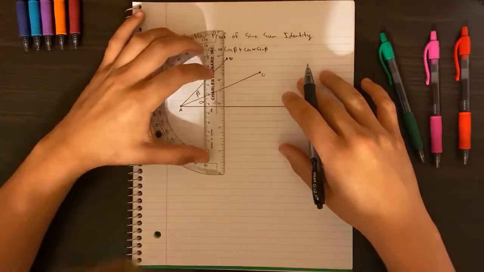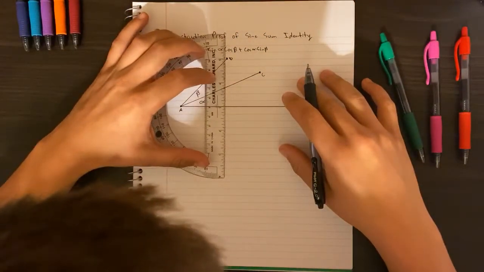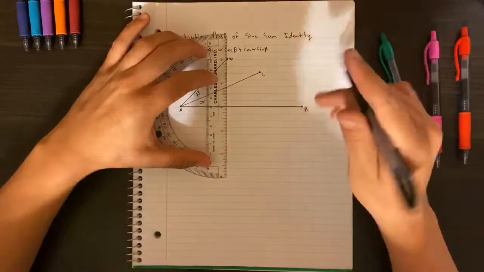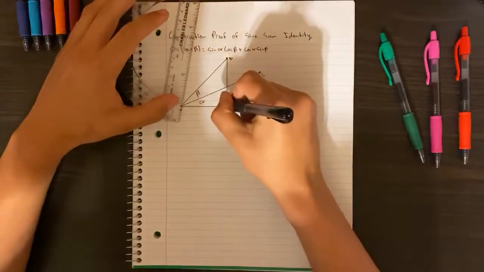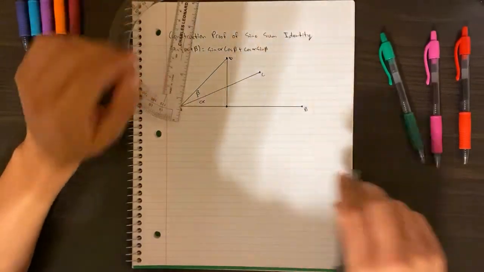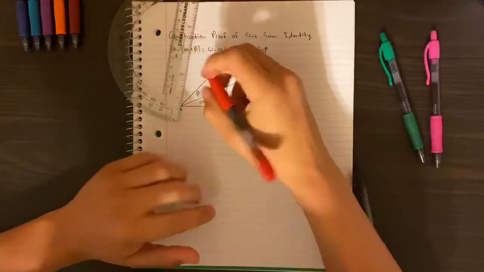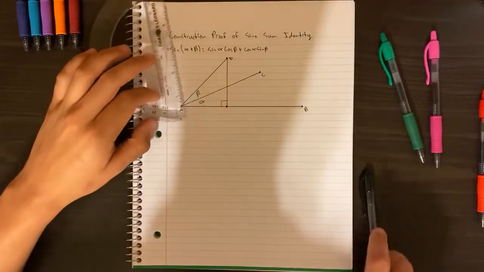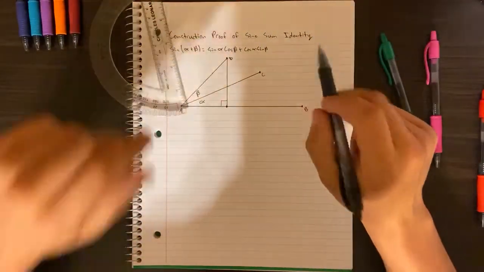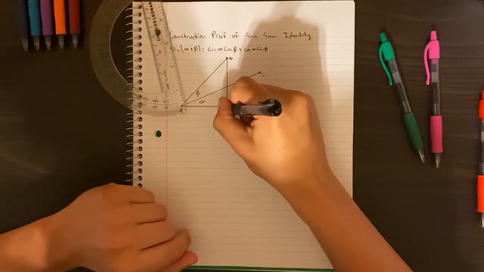We're going to draw a line from AD perpendicular to line AB. Because that line is perpendicular, we know this is a 90-degree angle. So we're going to call this point E.